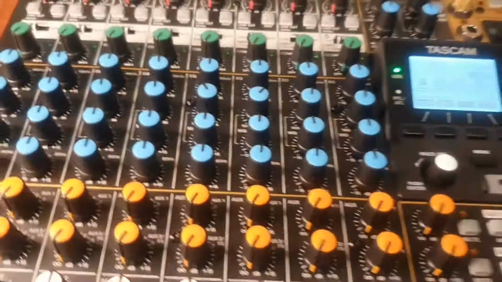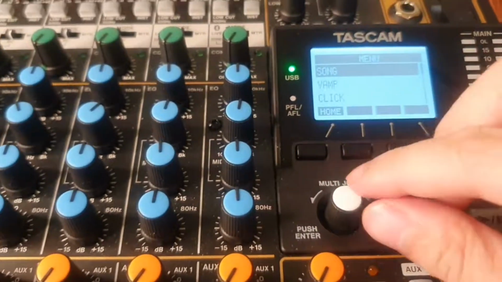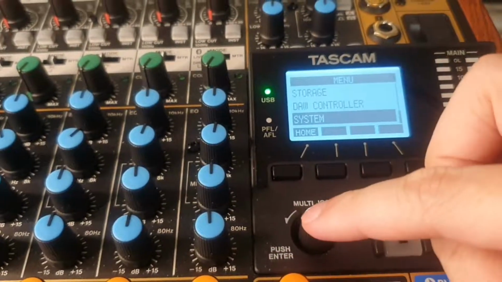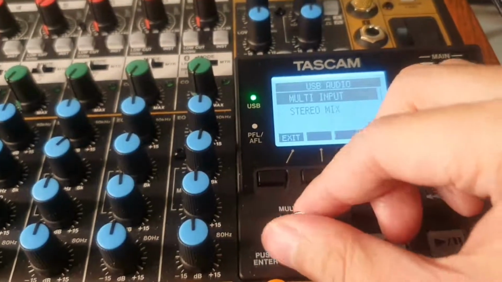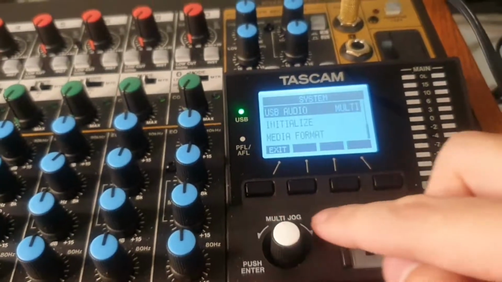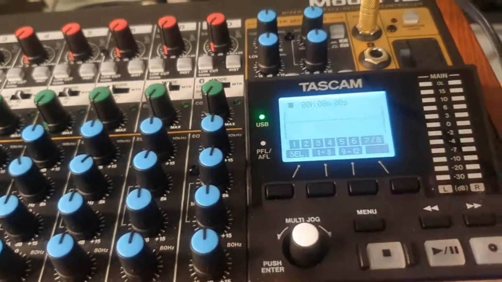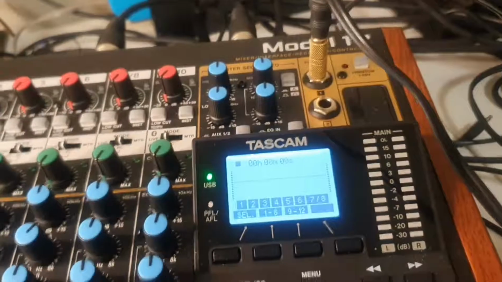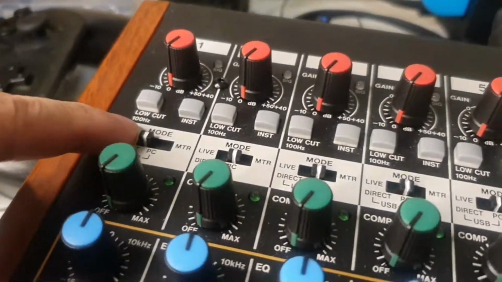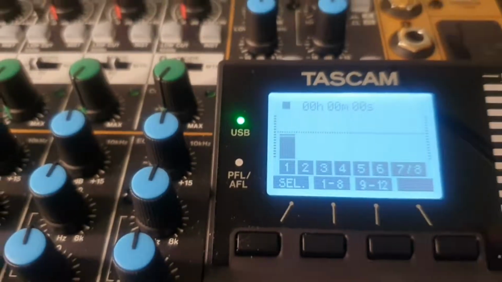Now let's set up the mixer to receive the signal. So this is my settings. I'll go down to menu, go to system, USB audio. I set it to multi-input. Exit. Let's check the meters. There's no signal. So then I'll send it to channel 1, turn this to PC, and now we have signal.